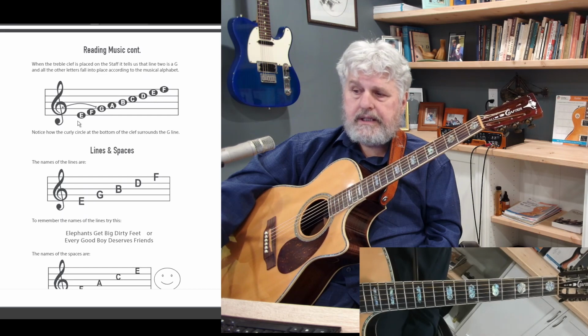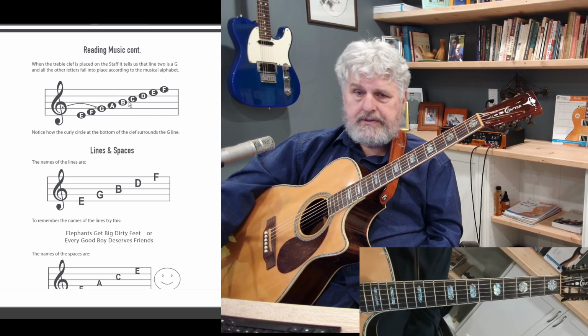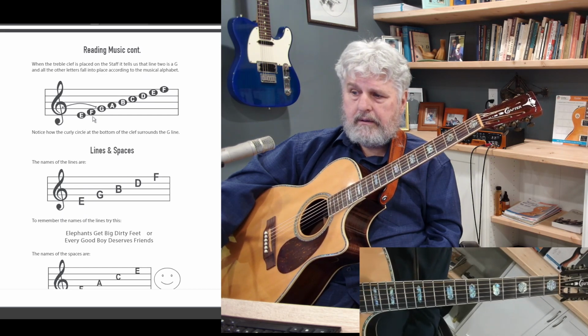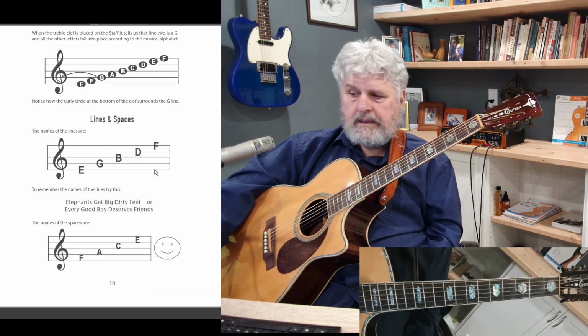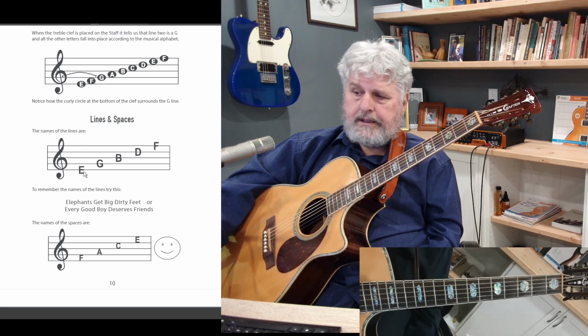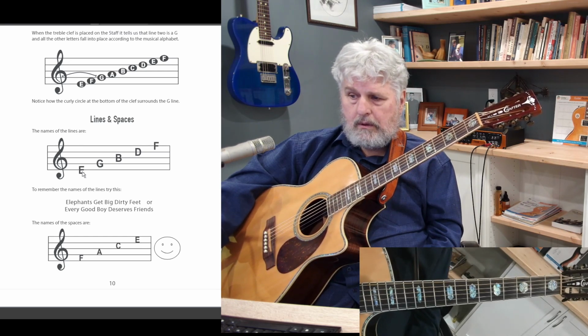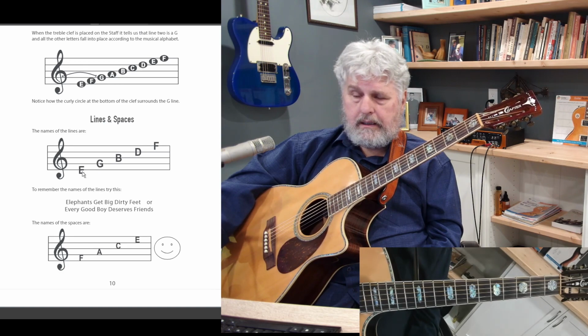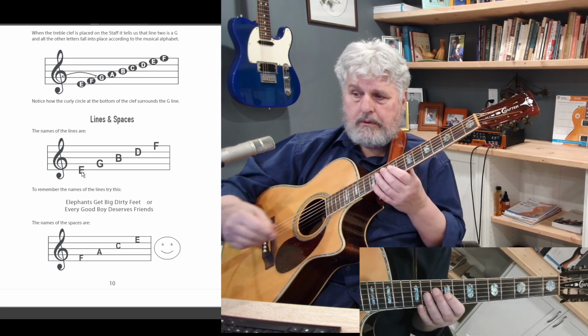And as you can see, they are E, F, G, A, B, C, D, E, F. So the names of the lines are E, G, B, D, and F. And the names of the spaces are F, A, C, and E. And each one of these will have a corresponding note on the guitar.